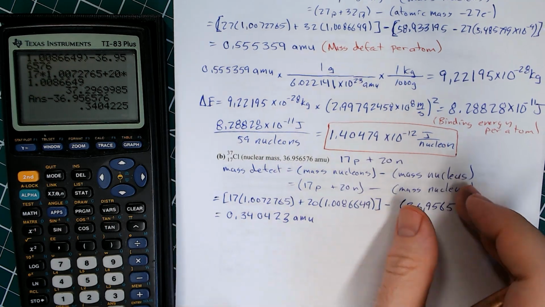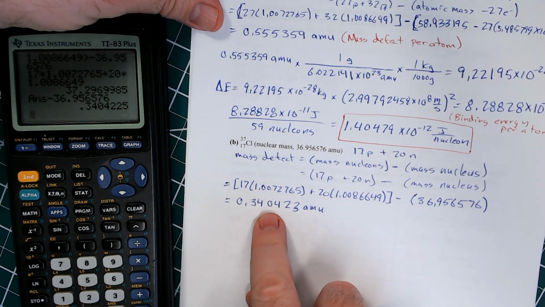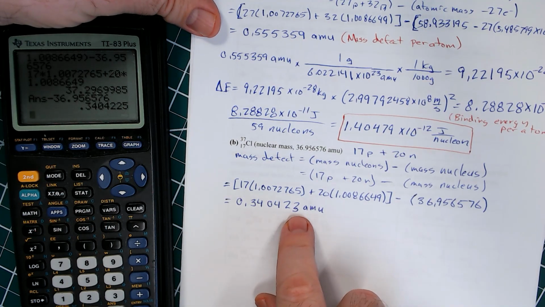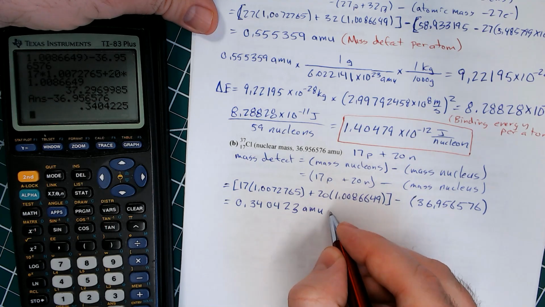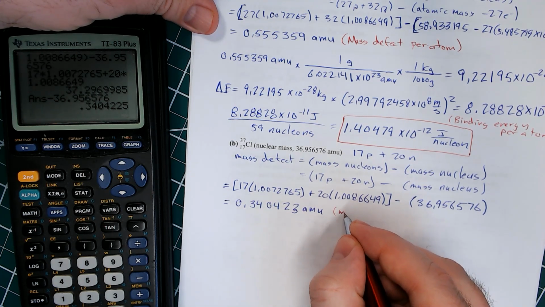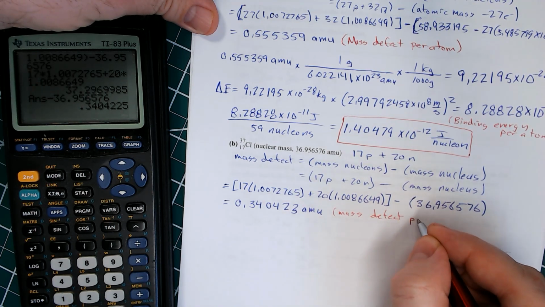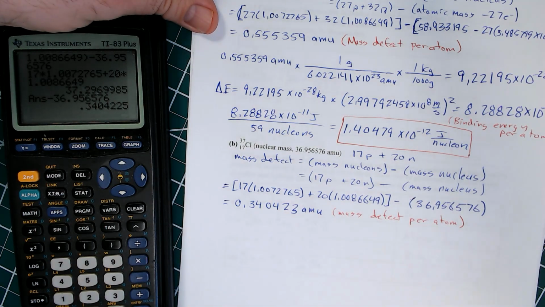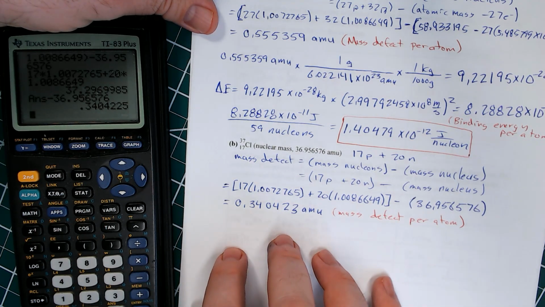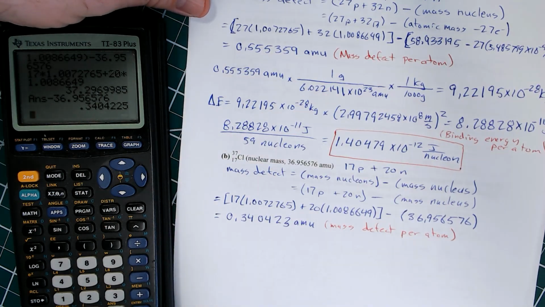All right, I had a little calculator disaster when I was working there, but here we've got our mass defect in amu, and that is our mass defect per atom, or per nucleus, if we want to think about that. Now that we've got our mass defect per atom, we're going to convert it into kilograms, just like the calculation up here, but I'm going to do it with my microphone off.